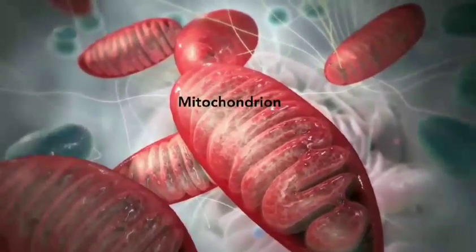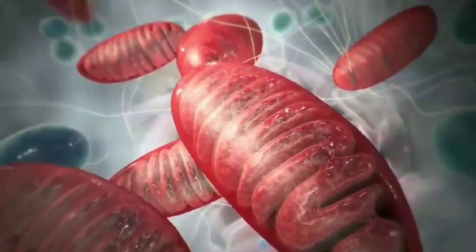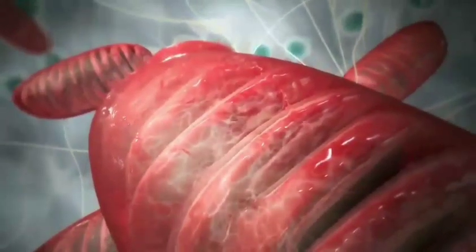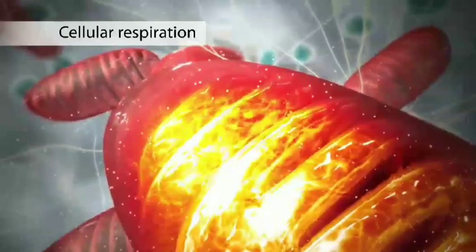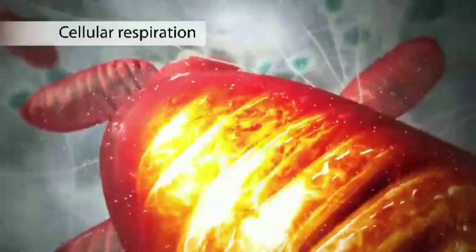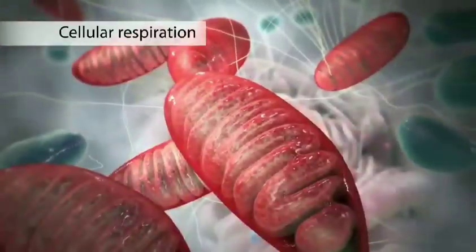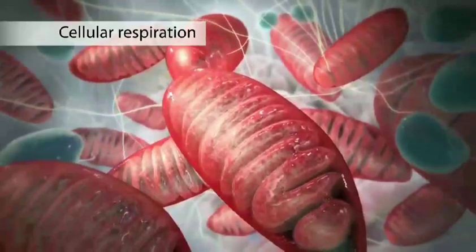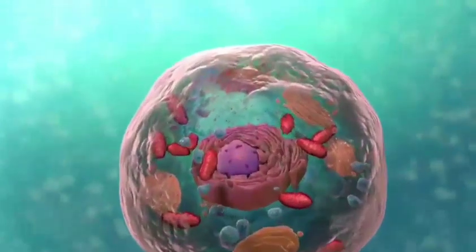The next important organelle is the mitochondria. It is a small rod-shaped organelle and contains its own DNA, and it stores energy and releases it in the form of ATP molecules. Therefore, it is also called the powerhouse of the cell. Cellular respiration takes place here to provide energy for all the vital activities of the living cells. So it is called the powerhouse of the cell.